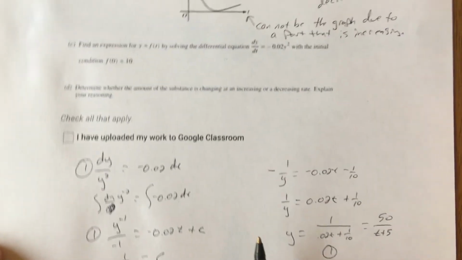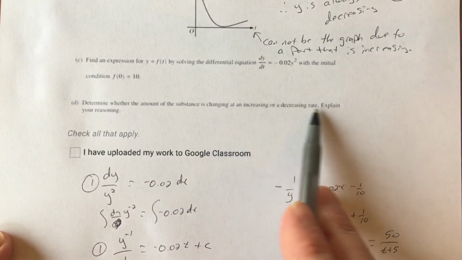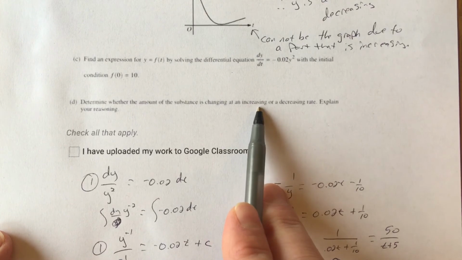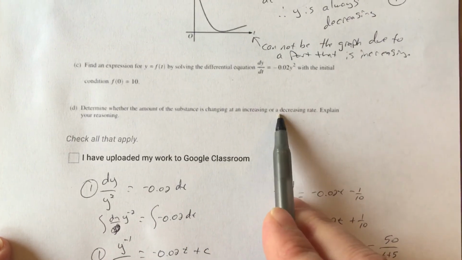All right. Then the last question says, determine whether the amount of substance is changing at an increasing or decreasing rate. In other words, is the derivative increasing or decreasing? In order to answer that, we'd have to find the second derivative.